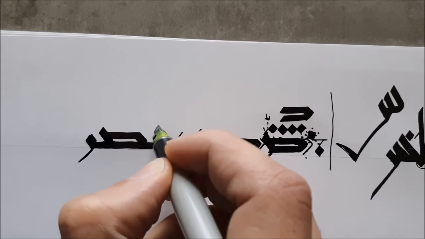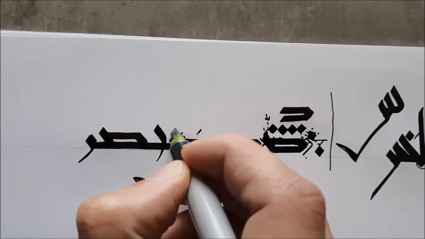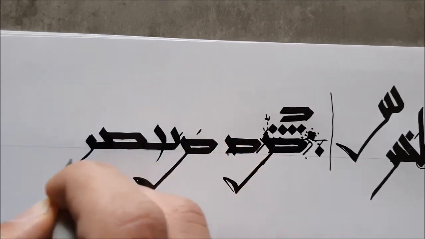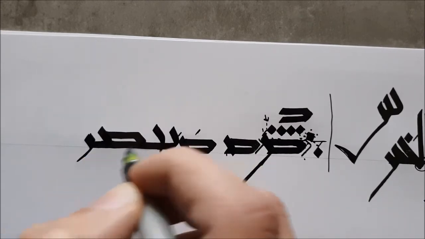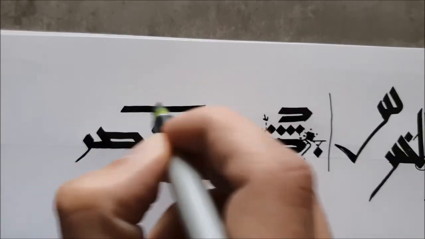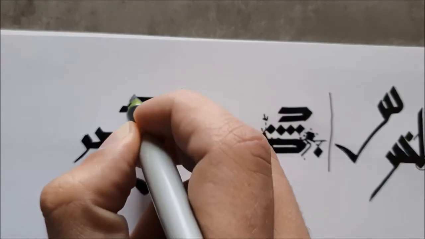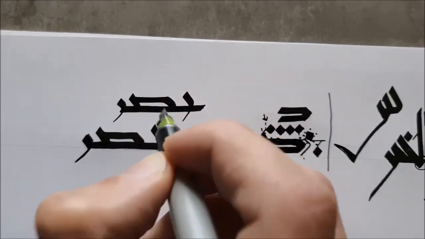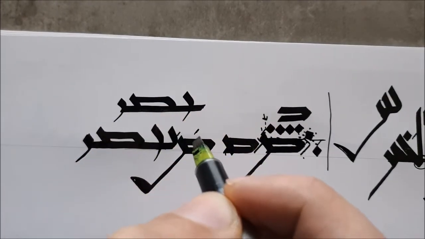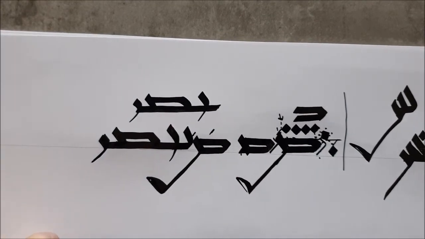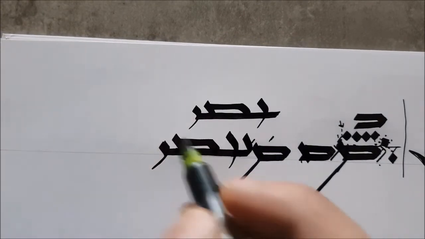So حضر, let's say, no, يحضر, to prepare something. You see, it's easy. It's quite forgiving because you've got the baseline as a straight line. Then you can put whatever letters you want on this line. So yeah, this is the Sad, connected and singular, and the Dad, the same thing.